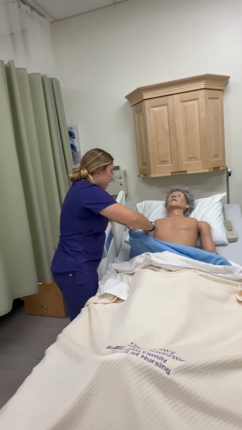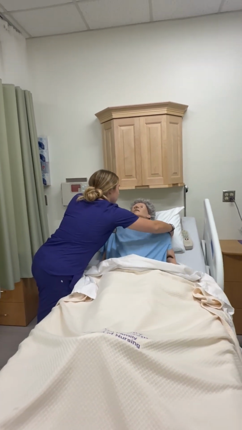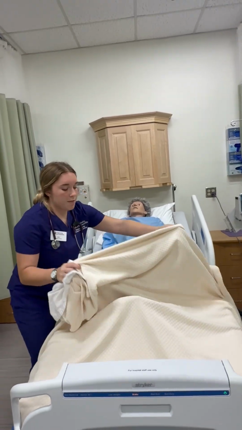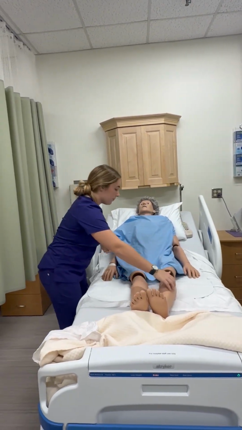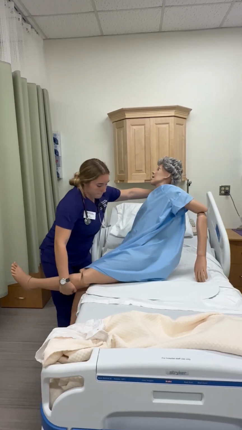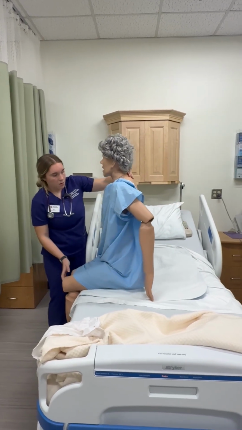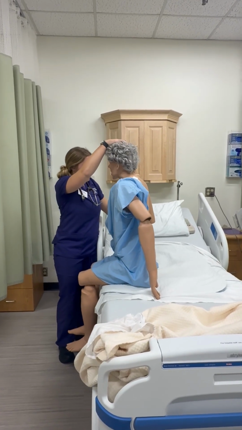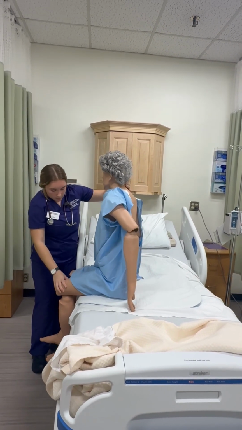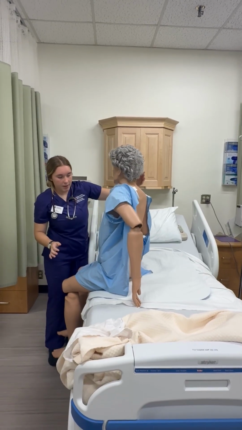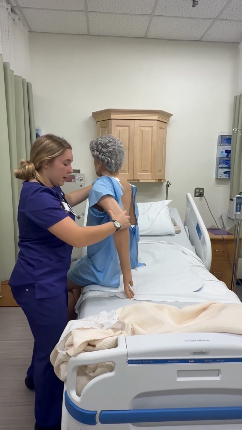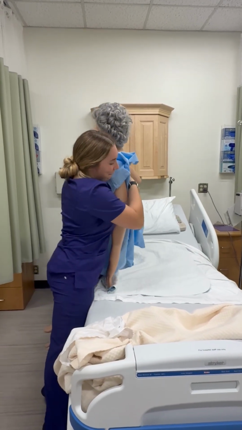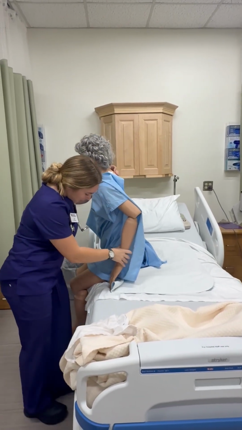I'm just going to cover you back up. Just going to have my patient sit on the side of the bed. For the purpose of this, my patient usually wouldn't have trouble sitting, but it's a mannequin, so it's a little harder.